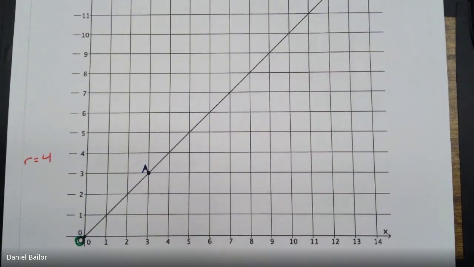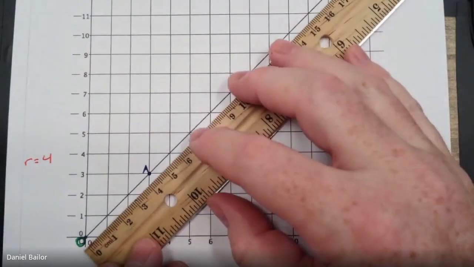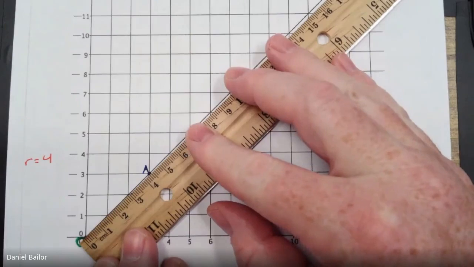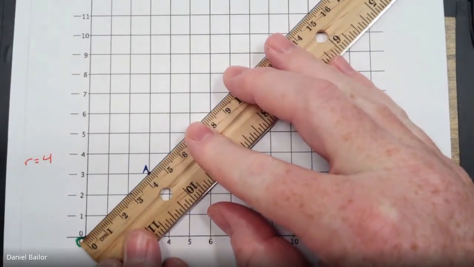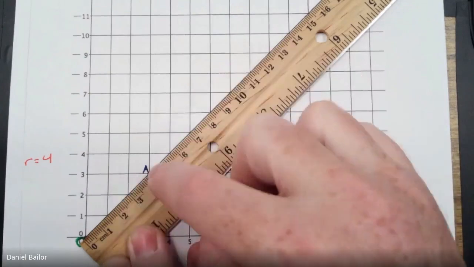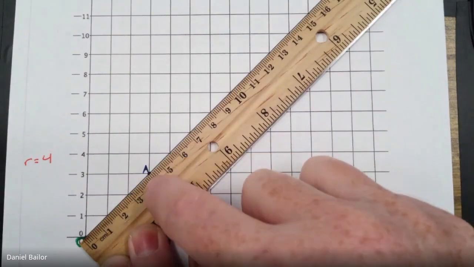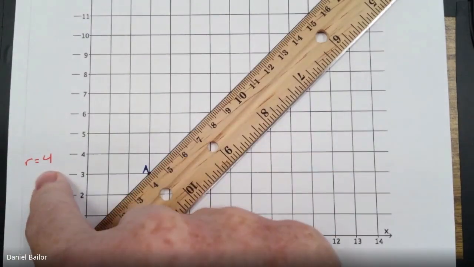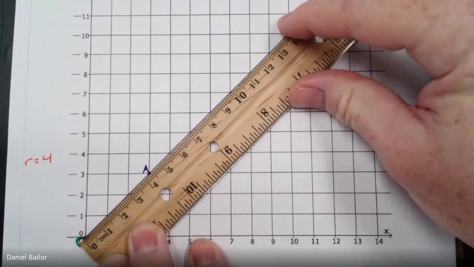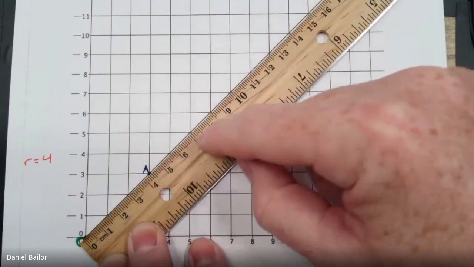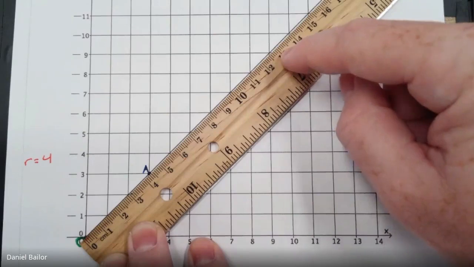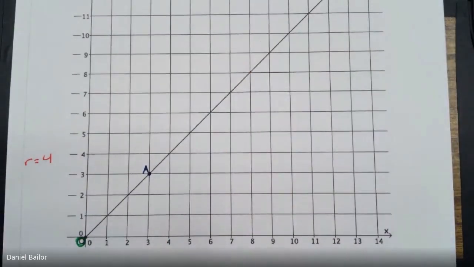Now, there's a couple ways to do this. What you might say is, well, okay, Mr. Baylor, I need to measure right here. I measure right here, and that is going to be 4.3. So you might say, okay, if A is 4.3 away from the center, then I need to do 4.3 times the scale factor. Let me get my calculator, Mr. Baylor. It's going to be up here somewhere. Well, you can do that if you want. But there is an easier way when it's on a graph.